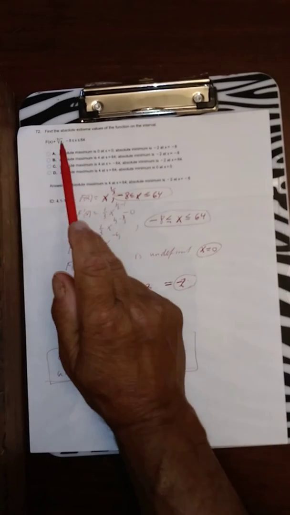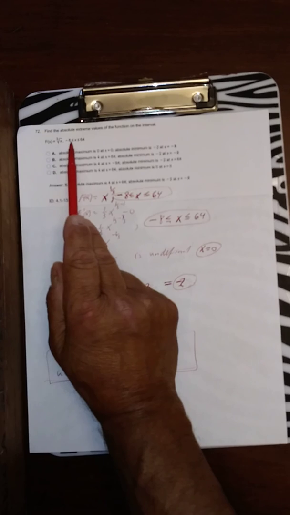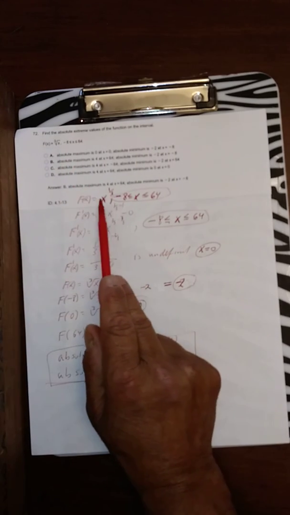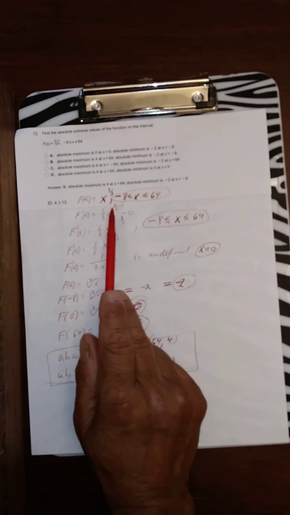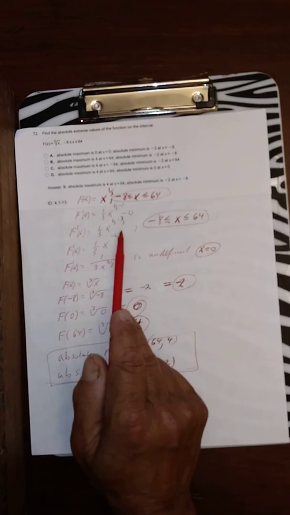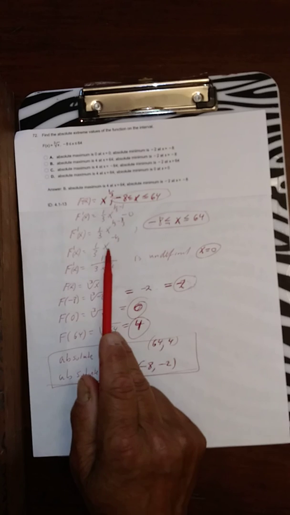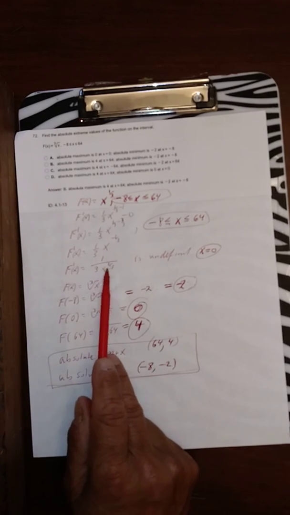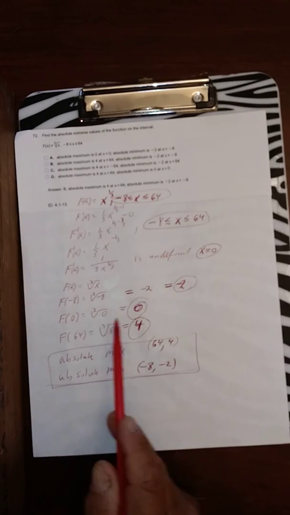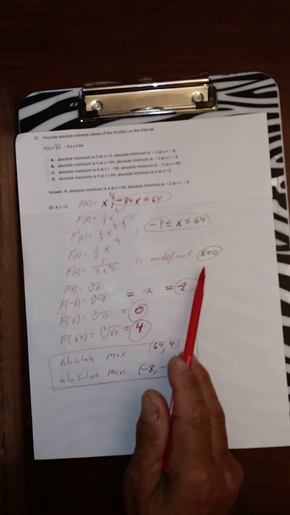Alright, find the absolute extreme of this guy. Okay, cube root of that, from negative 8. So x cubed from where? From negative 8 to 64. So f prime of x is going to be 1/3 minus 1, minus 3, minus 2/3. And then we're going to rewrite it. This is going to give you x to the 2/3 on the bottom. And notice that it's undefined when x equals 0. But we have other points. We have negative 8, we have 64, and we have 0.